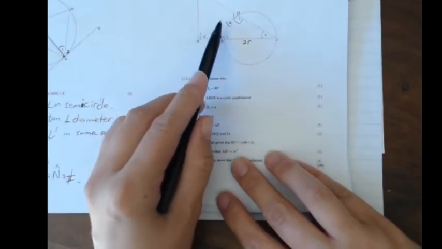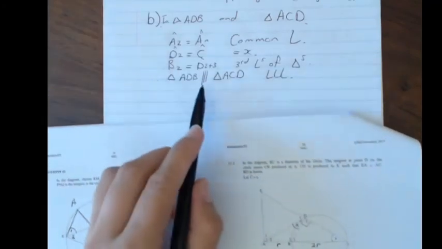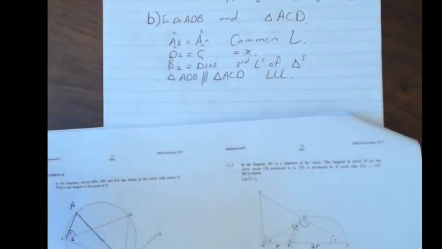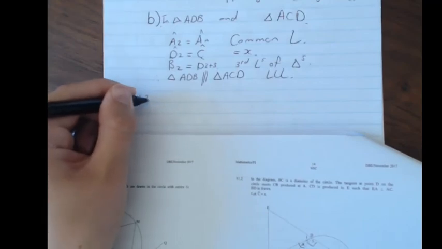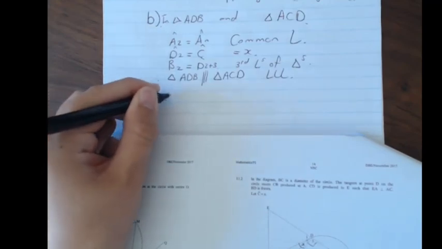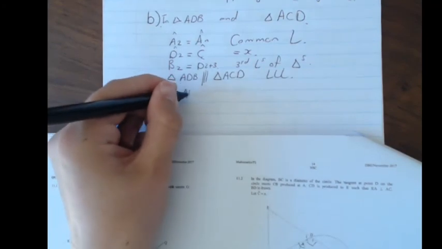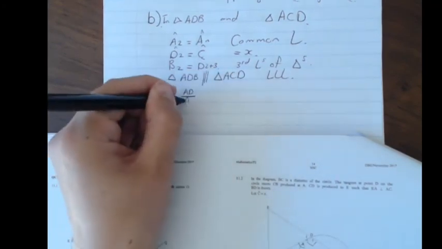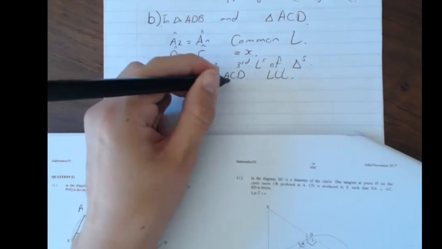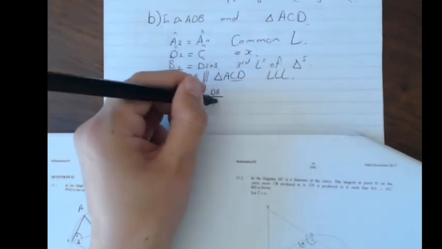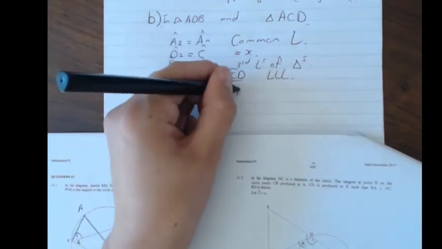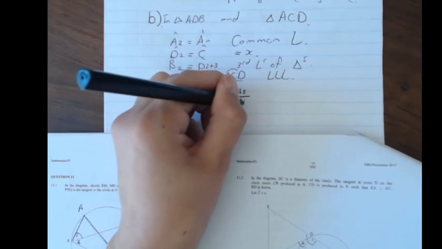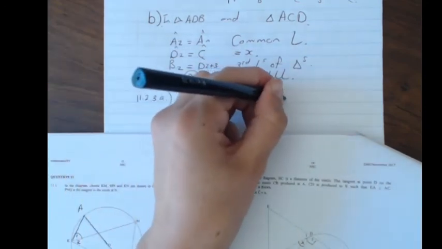AD squared. So now I'm working with these similar triangles there. So I'm going to work there. Question 11.2.3a. From the similarity there, I have that AD over AC is equal to DB over CD, which is equal to AB over AD, from similarity.